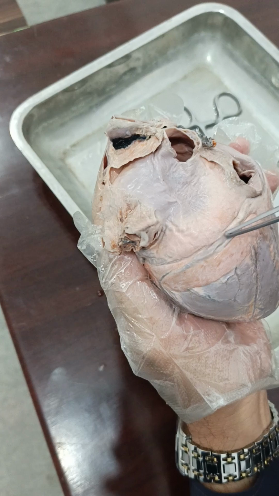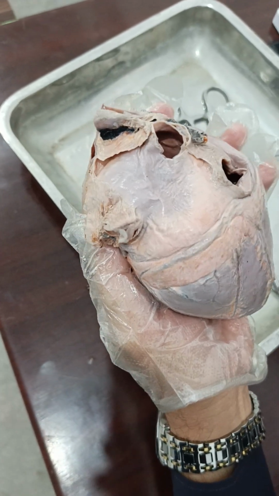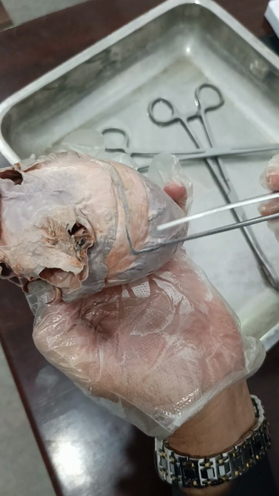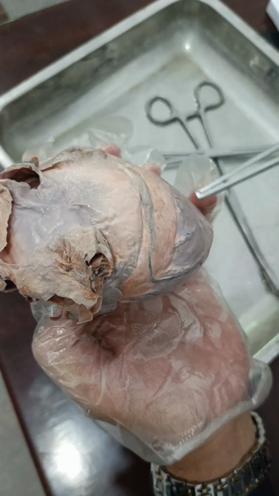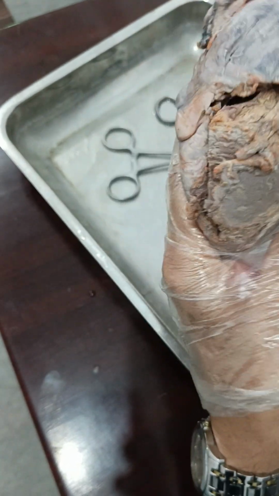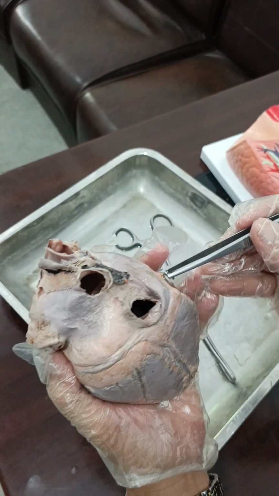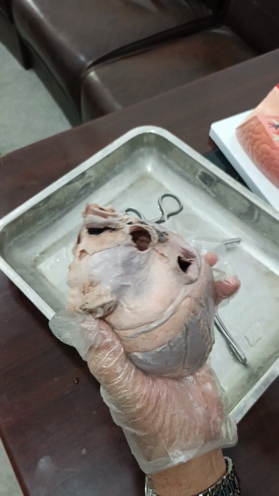Look, this is the coronary sinus, this big vein, and opening into this big vein from the left side you can see the great cardiac vein, and from the right side the small cardiac vein that opens into the coronary sinus.